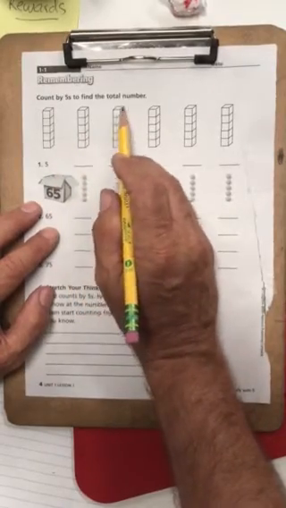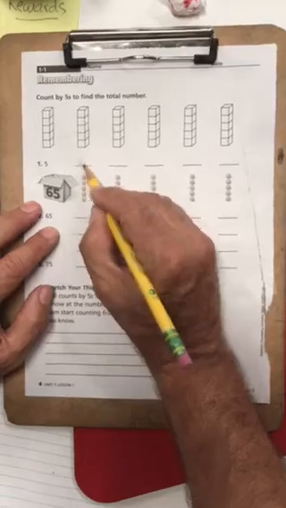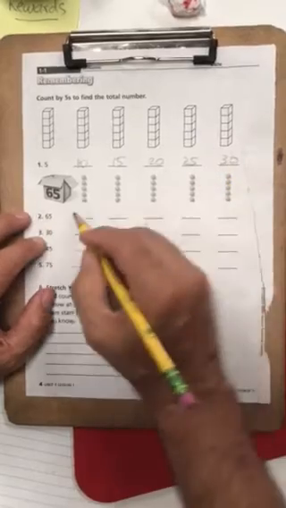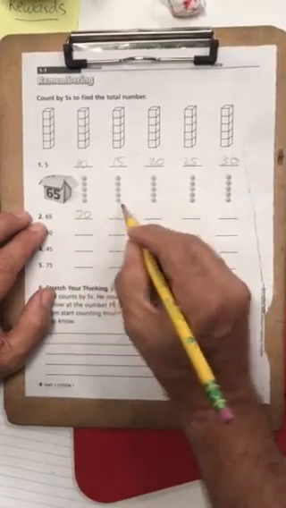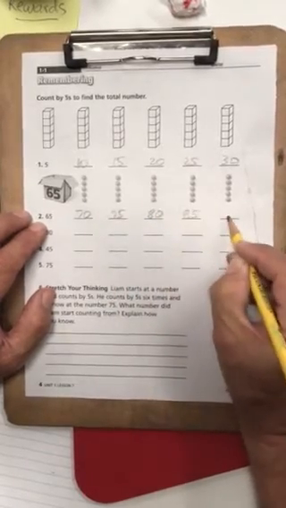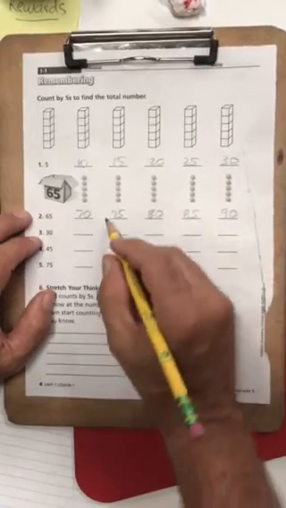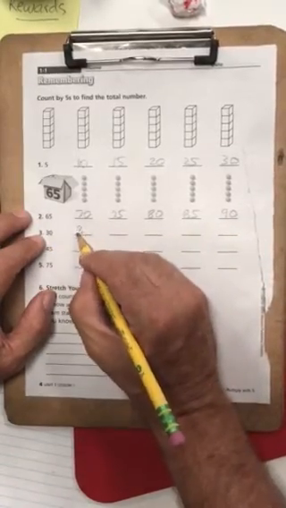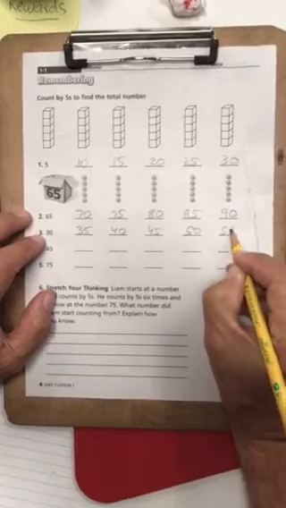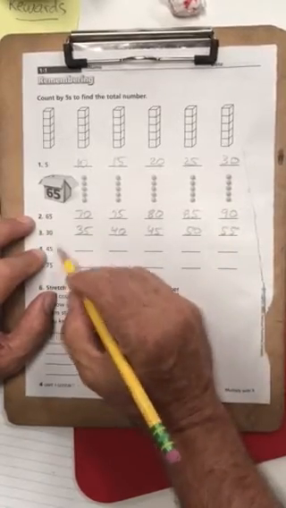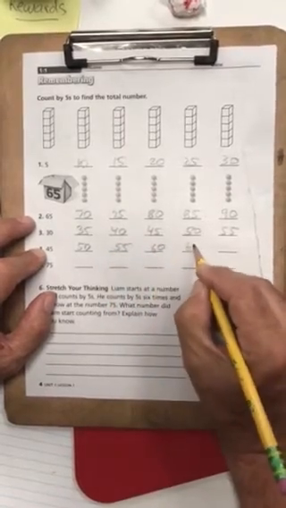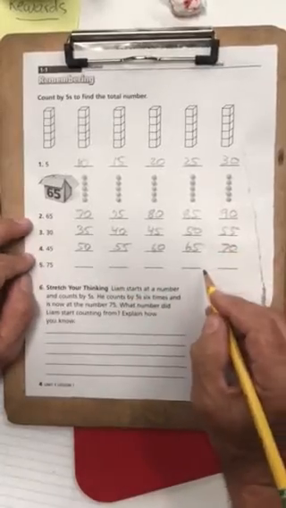Count by 5s to find the total number. So 5, another 5 is 10, 15, 20, 25, 30. 65, 5 more is 70, 5 more is 75, 5 more is 80, 85, 90. 30, and then 5 more is 35, 40, 45, 50, 55, 60, 65, 70, and so on.